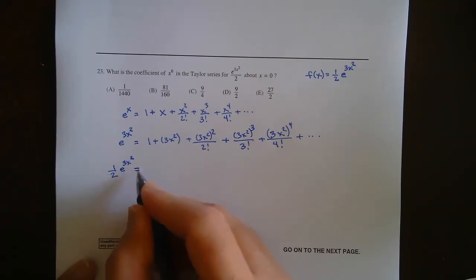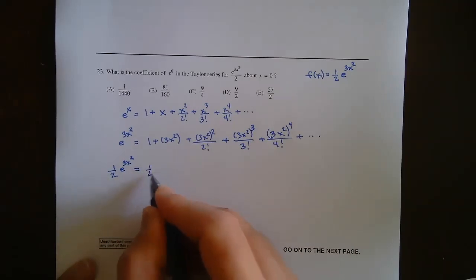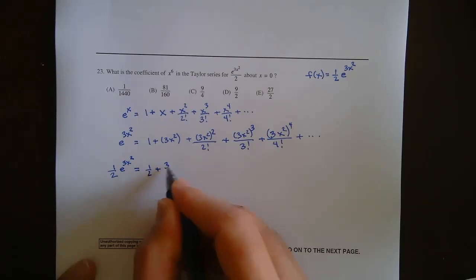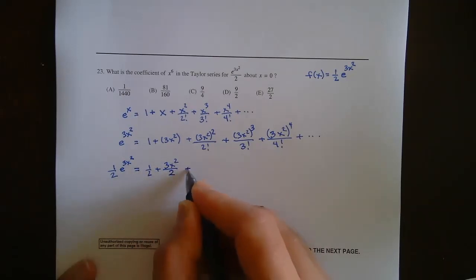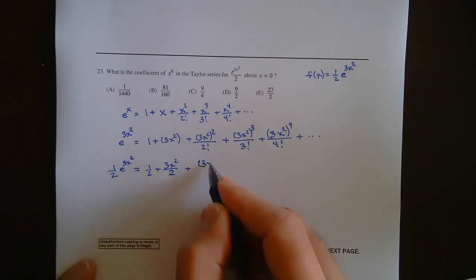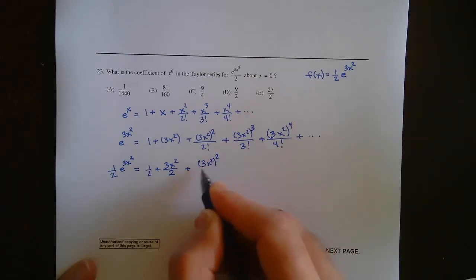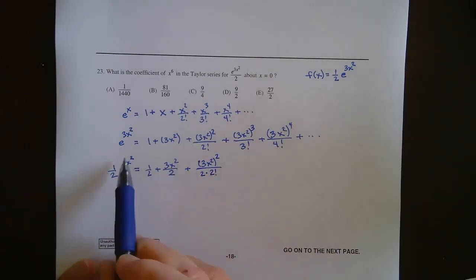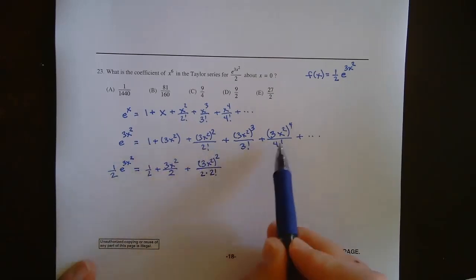Then this would equal 1/2 plus 3x squared over 2 plus 3x squared squared over 2 times 2 factorial. And all I'm doing is I'm multiplying each one of these by 1/2, okay?